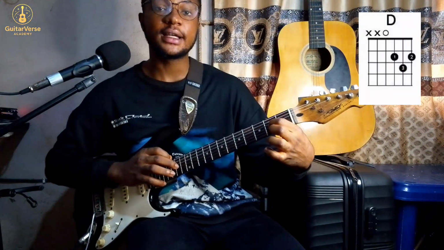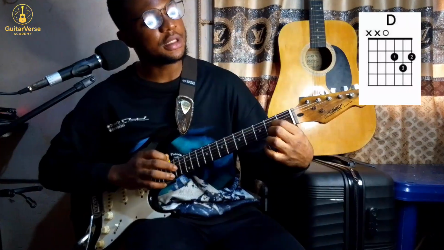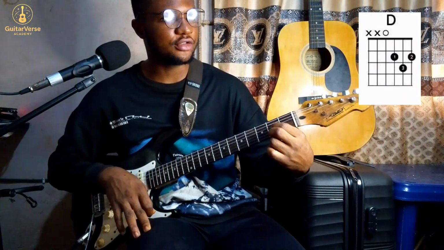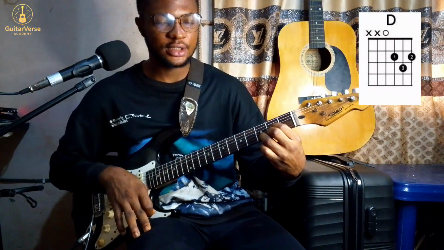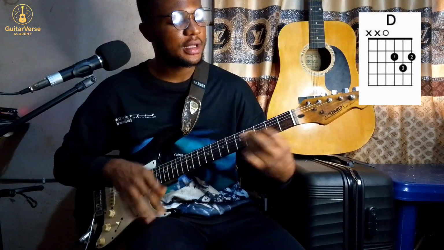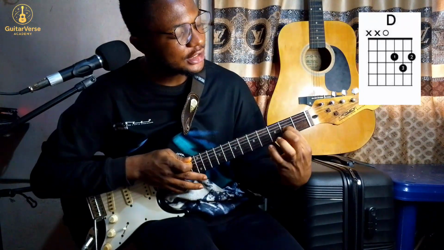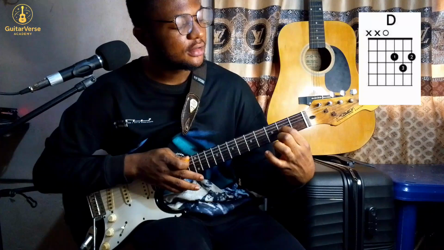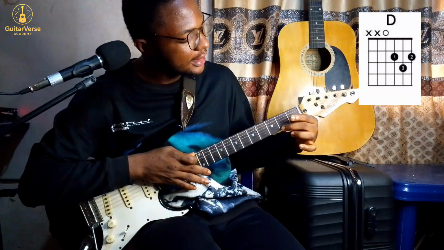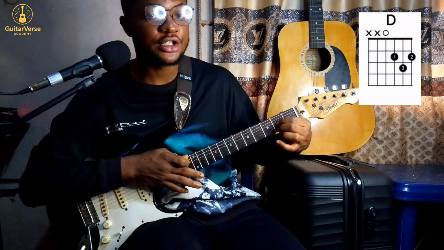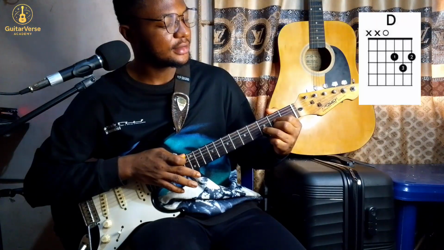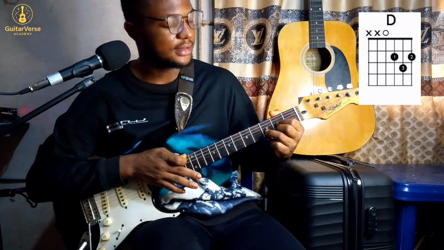The second finger, number 2, should be on the second fret of the first string, while the third finger should be on the third fret of the second string. Let's do it again. First finger should be here, second fret of the third string. Second finger should be here, second fret of the first string, and third finger should be here, right? And then you play together.